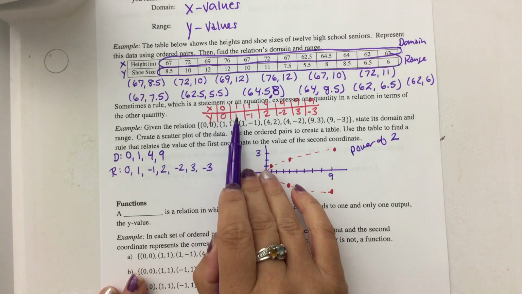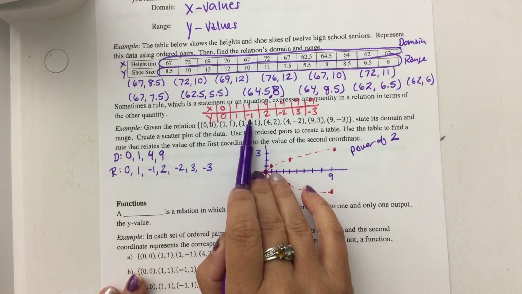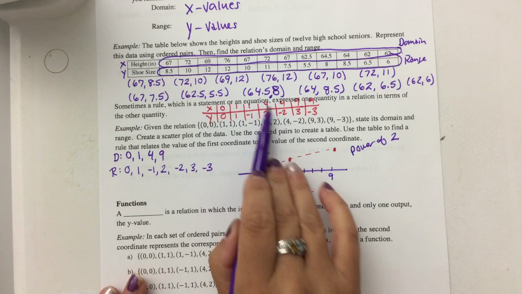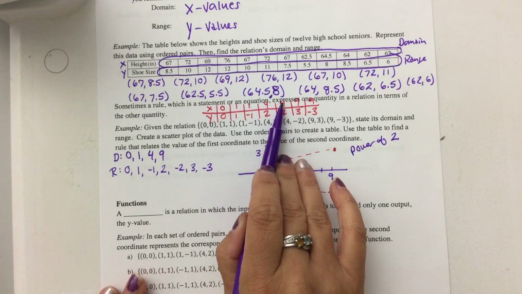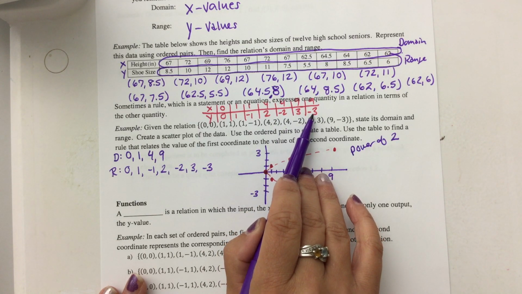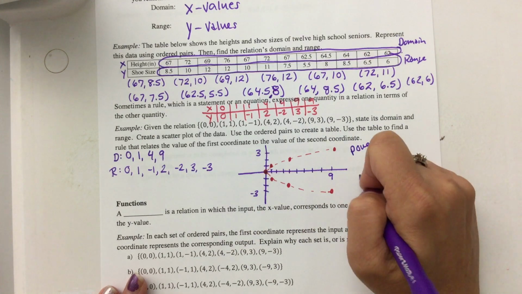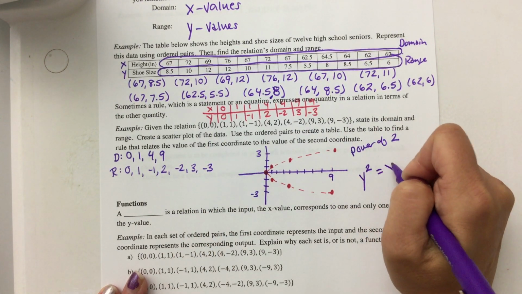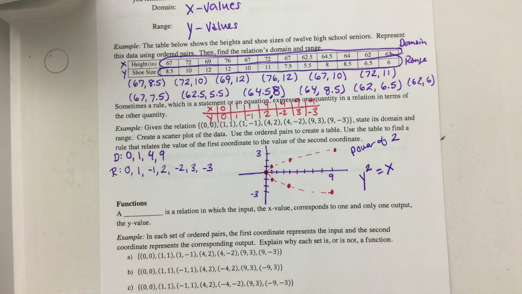0 squared is 0. 1 squared is 1. Negative 1 squared, negative 1 times negative 1 is 1. 2 squared is 4. Negative 2 times negative 2 is 4. 3 squared is 9. Negative 3 squared, negative 3 times negative 3 is 9. So my equation, if I take the y value and square it, I get the x value. So that is a whole range of things you can do if you know a set of ordered pairs.